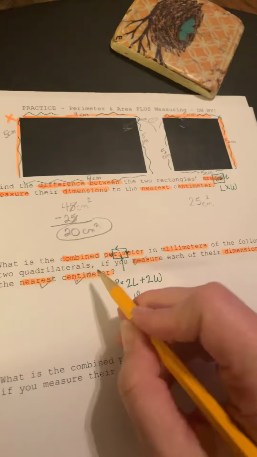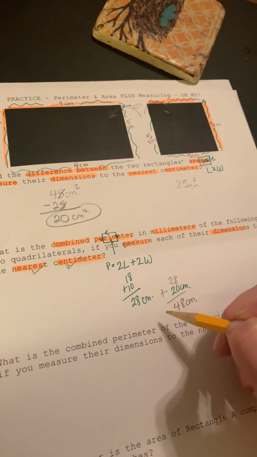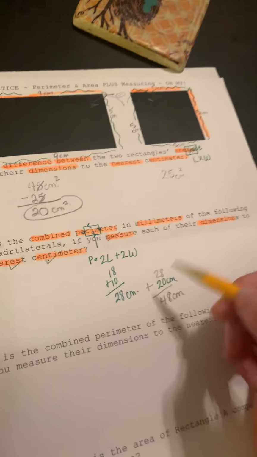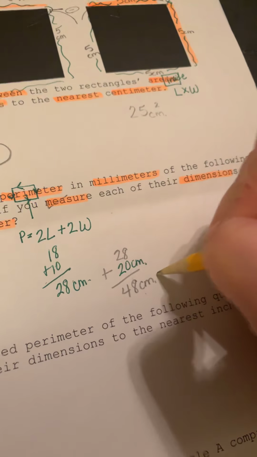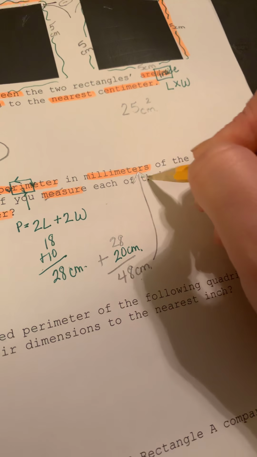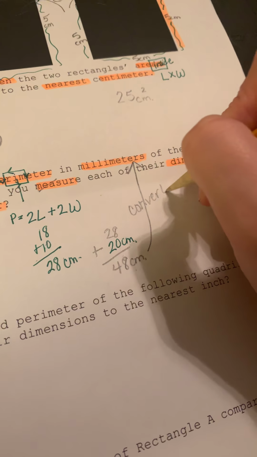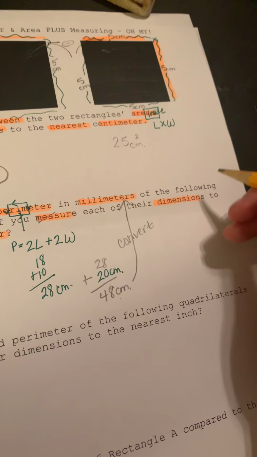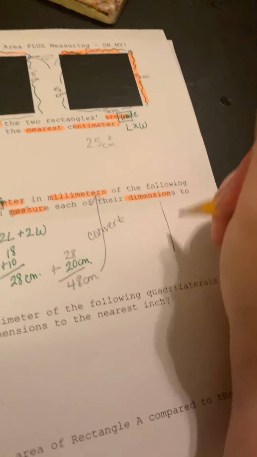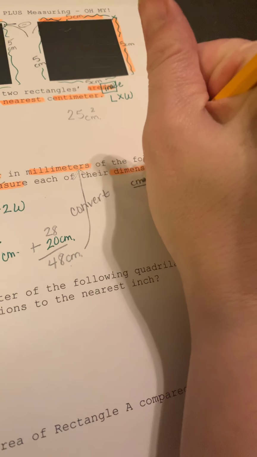Is that what I want? Look back at what you highlighted. No, you want it in millimeters. Well, if you're in centimeters and they want millimeters, what do we need to do? Good, we need to convert. What does that mean? We need to change. What's a good way to change? T-chart. One side centimeters, one side millimeters.